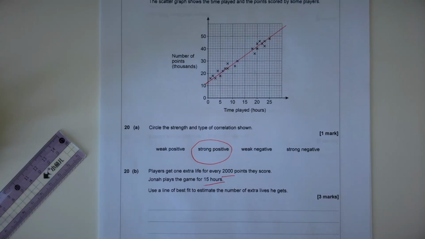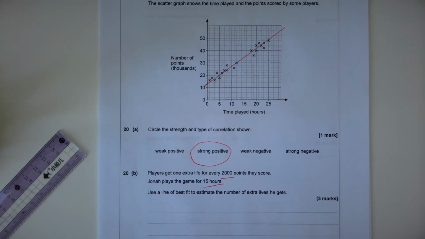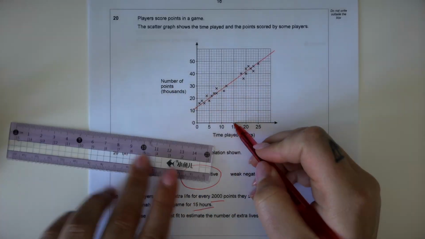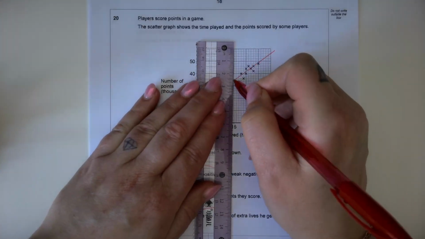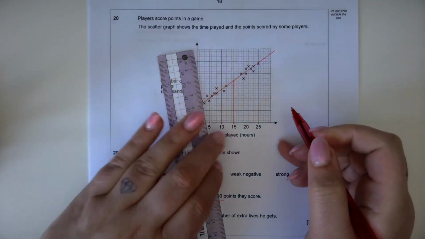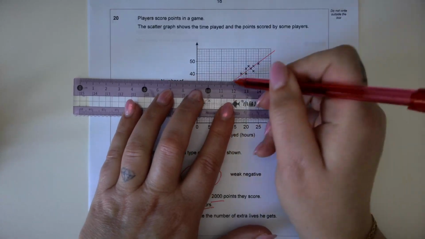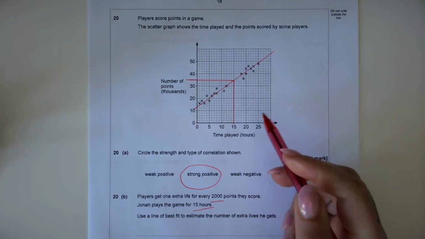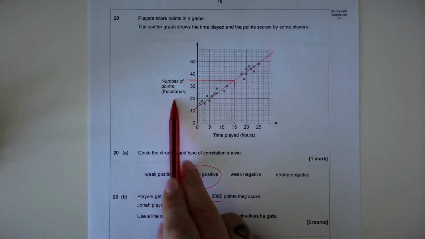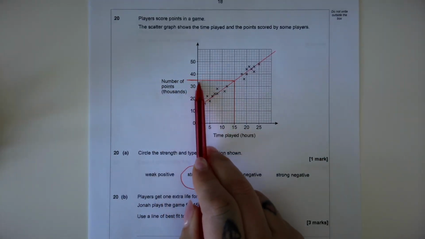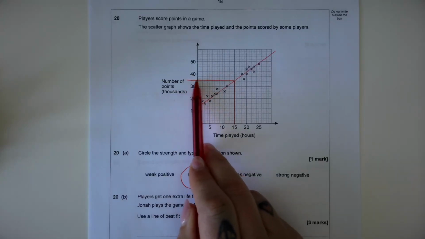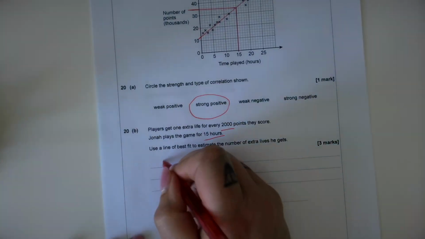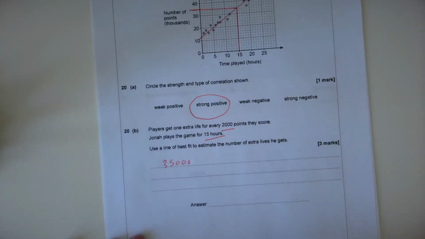And then we're estimating the number of extra lives that he gets. Okay, so he's playing for 15 hours. So here's 15 hours on the graph. So we're going to draw a line up to our line of best fit. And then where it meets our line of best fit, we're going to draw across and read off the scale there. So this is the number of points in thousands. So that's around 35. It's midpoint between 30 and 40. 35,000 points. So he gets 35,000 points.